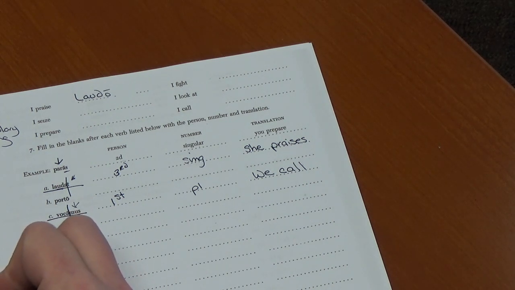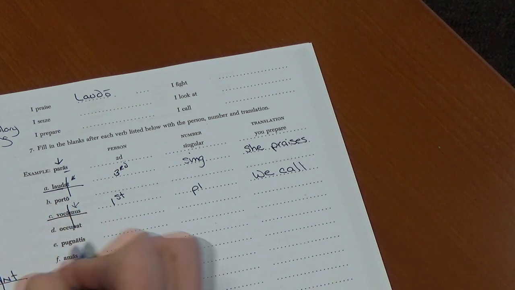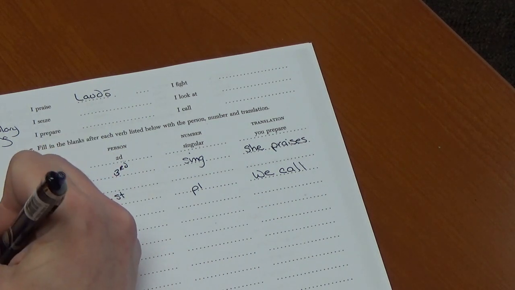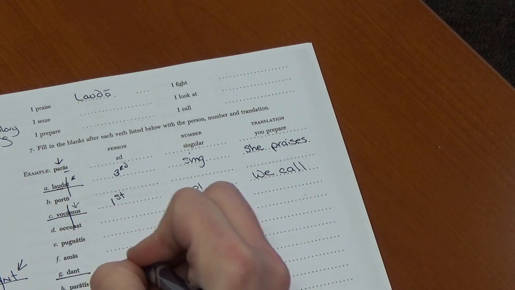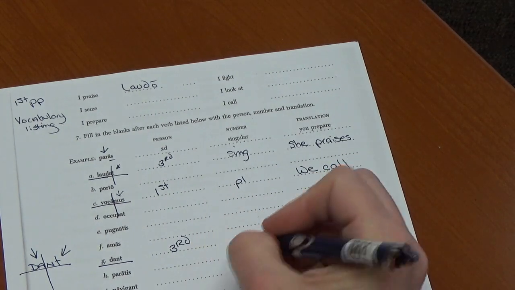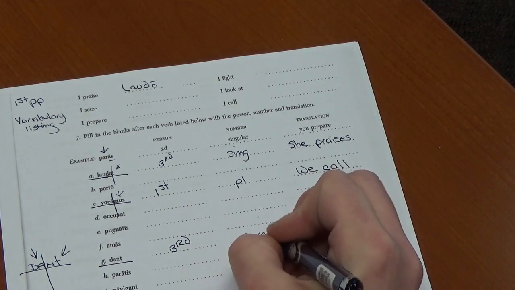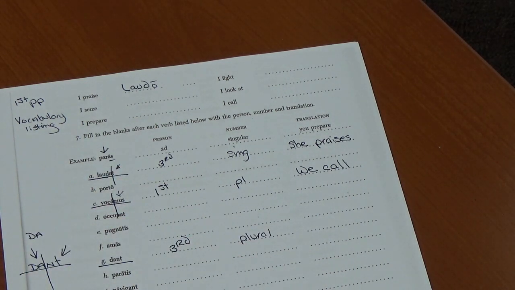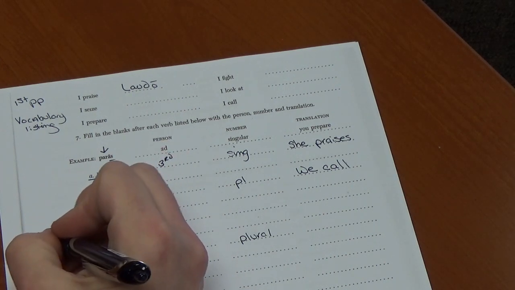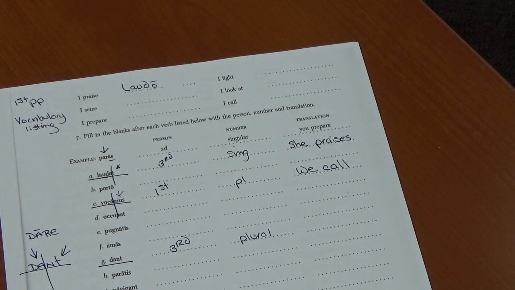Let's look next at G. Dant. Dant. So we recognize that A is our stem vowel, so our ending is NT. NT tells us third plural. DA is our verb. Now, if we backtrack, remember we cut the RE off of the stemmy part. So the actual verb was dare, dare, to give.